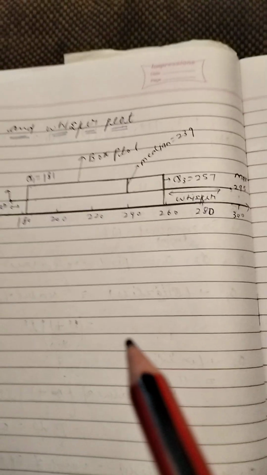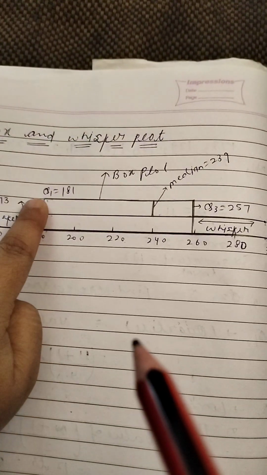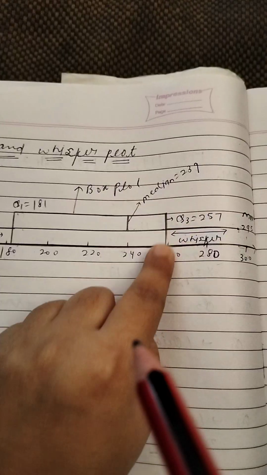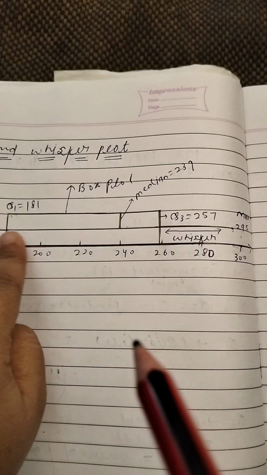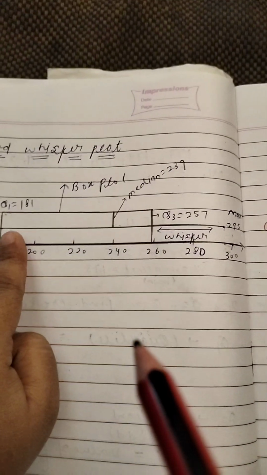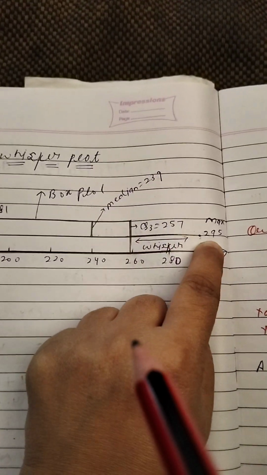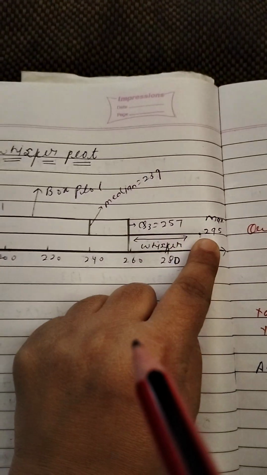After all the circles, you have to make a box, matching your values Q1, median and Q3. This box is called the box plot. From quartile 3 to this point, the maximum one, this line is called a whisker.